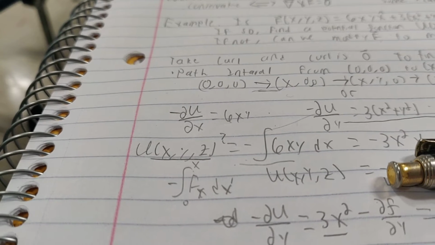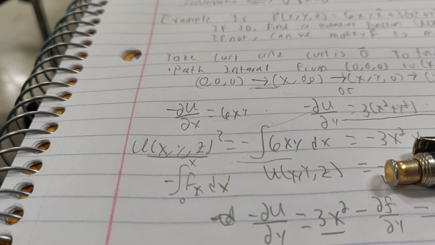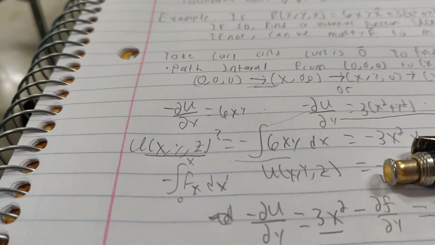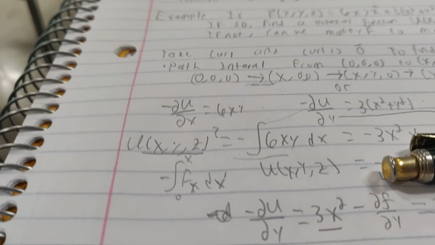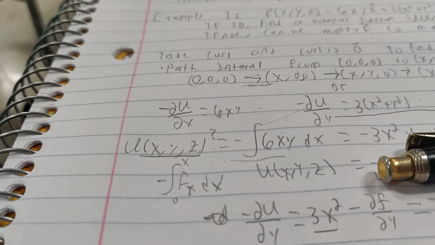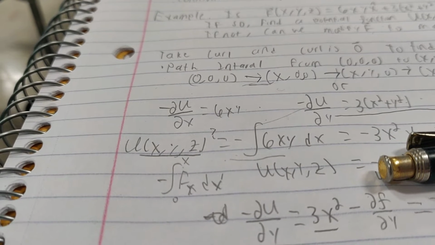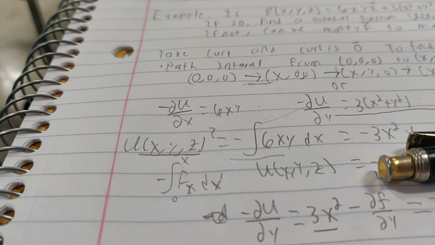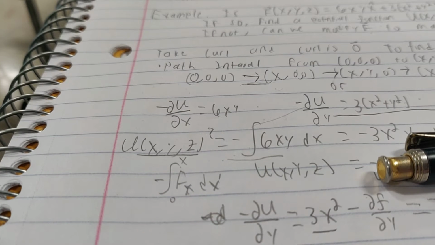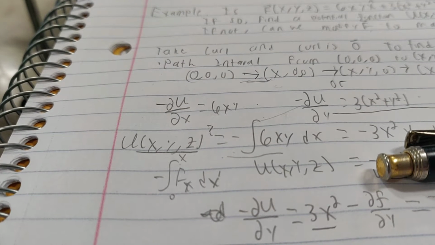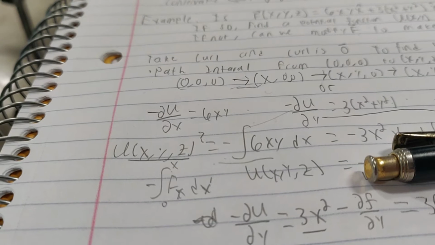So we should call this x prime like that, with a minus sign. So there's our result from integrating along the path 0, 0, 0 to x, 0, 0.